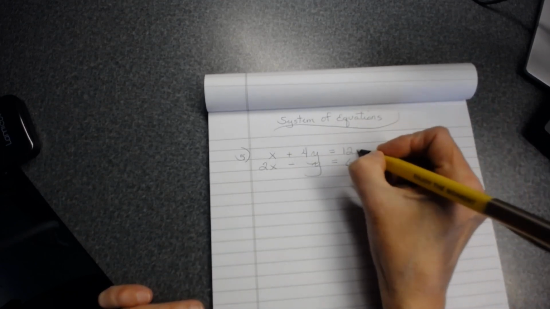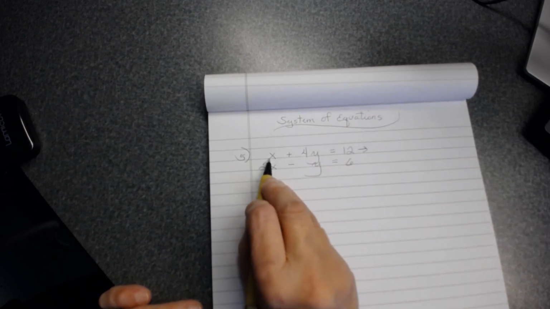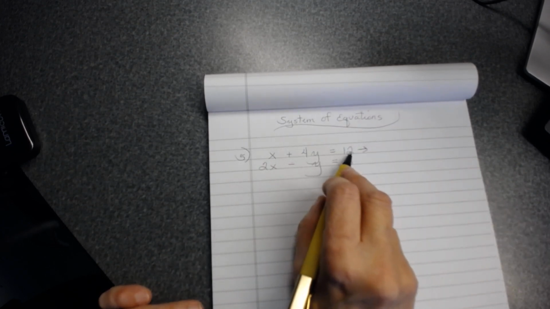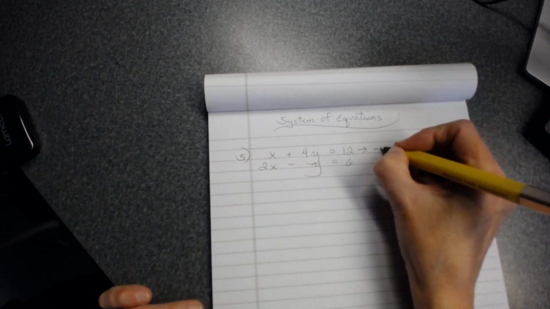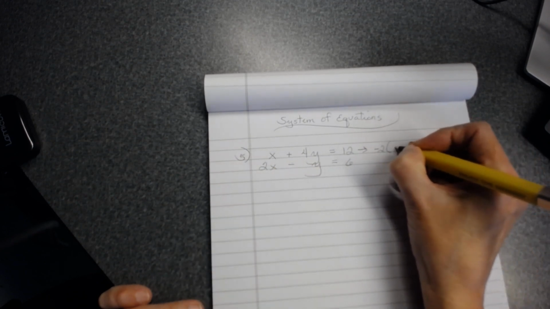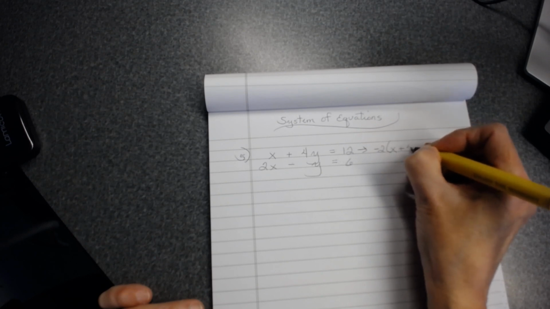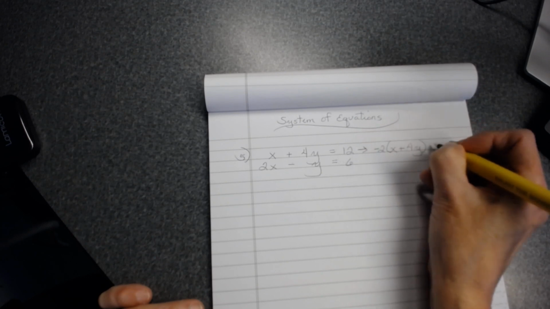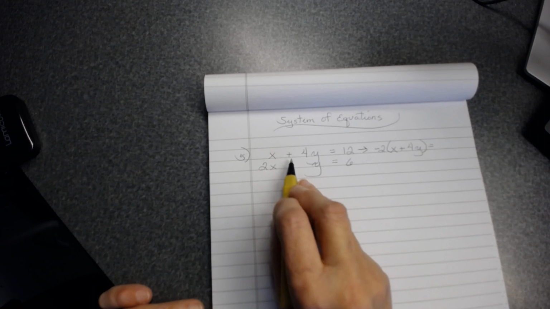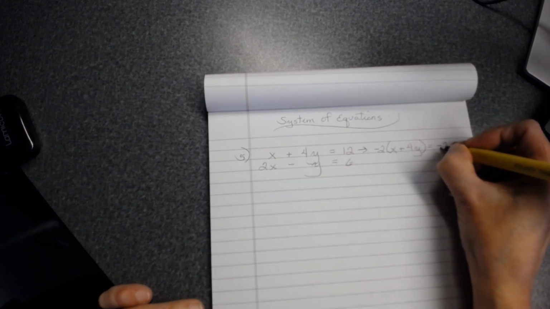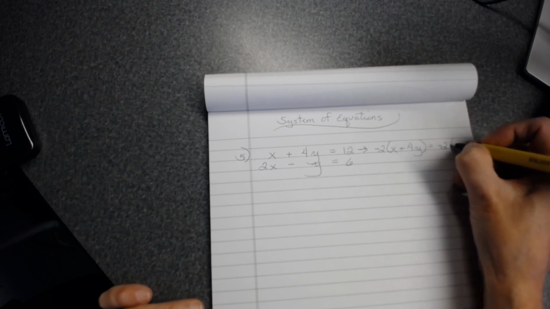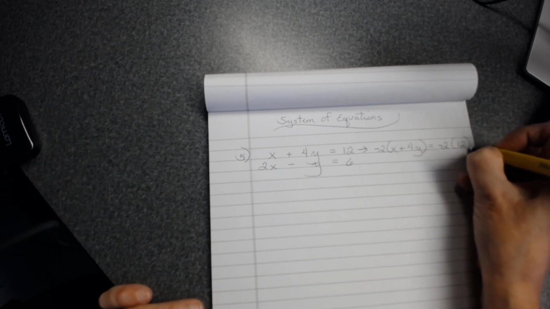So I'm going to multiply my top equation by negative 2. So I'll say negative 2 times x plus 4y equals, what I do on one side of the equal sign, I must also do on the other side, negative 2 times 12.